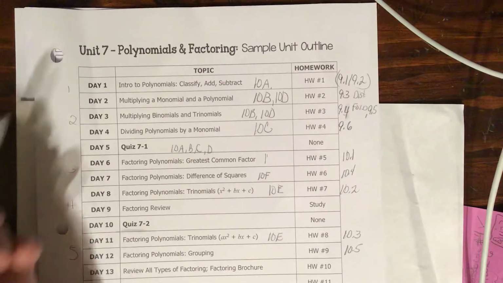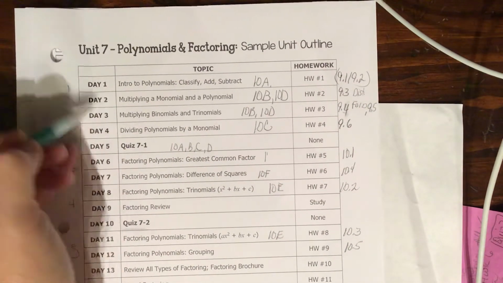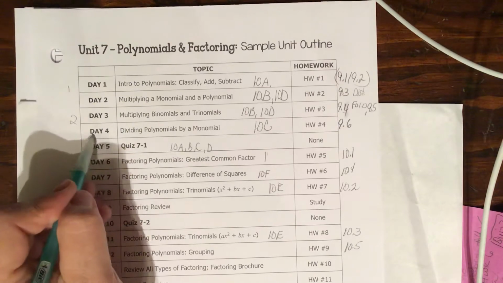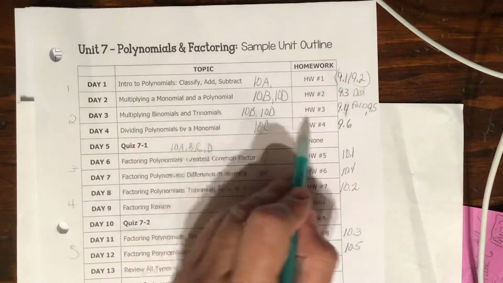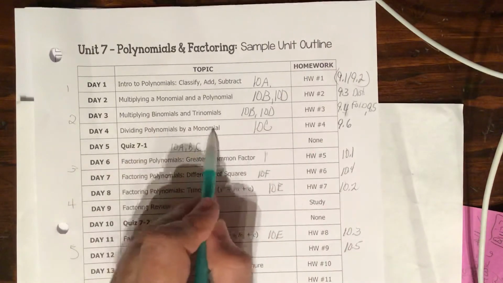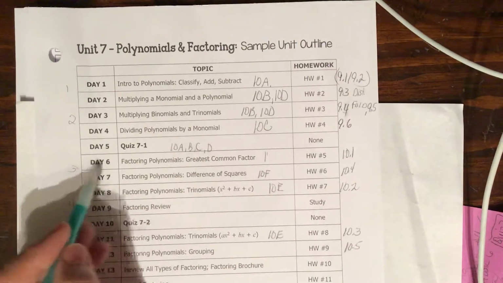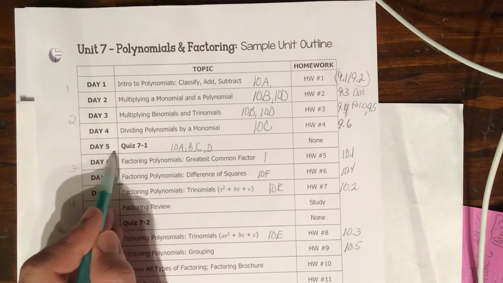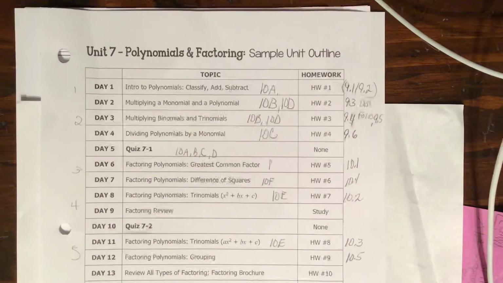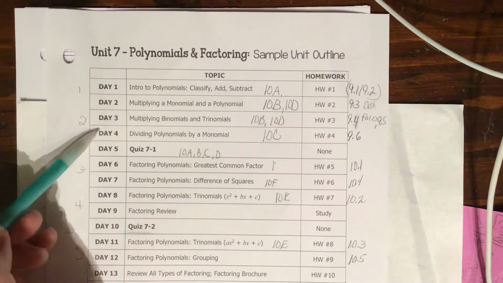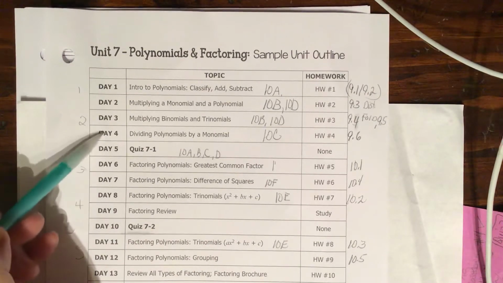Okay, we've done day 1, day 2, day 3. Today we're on day 4. For this day, you're going to be doing day 4, homework 4. You're going to be doing the lesson, homework 4, and you're going to be completing quiz 7. But you're only going to be doing a few of those problems. You're not going to be doing all of them. So you need to listen to the video so that you know exactly what you're going to do.